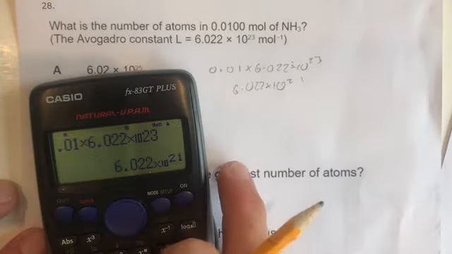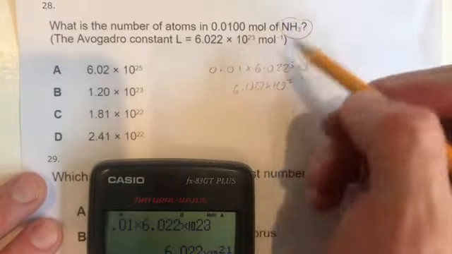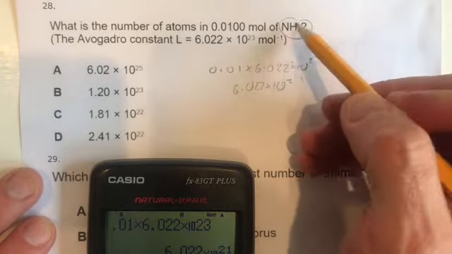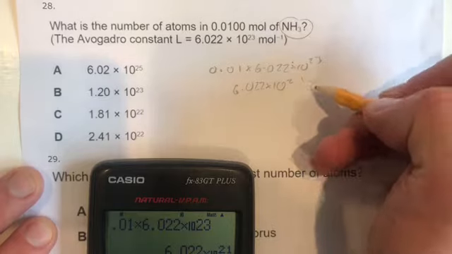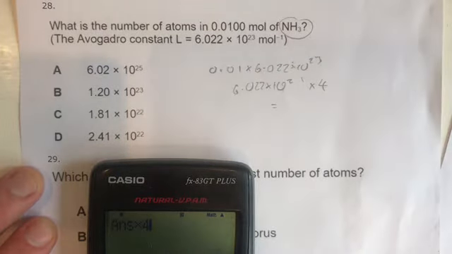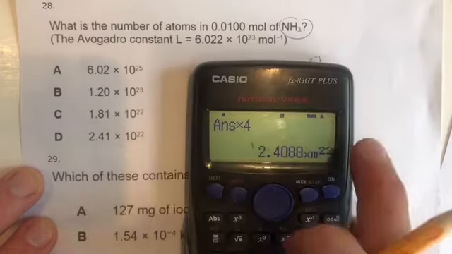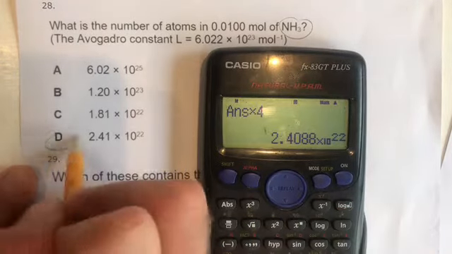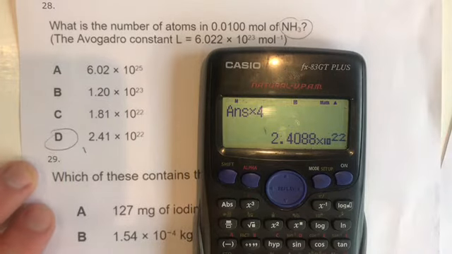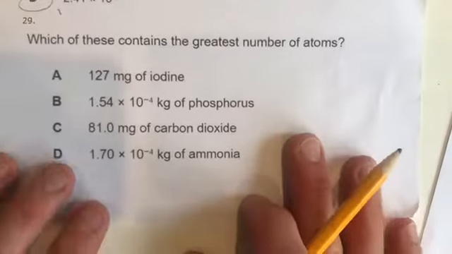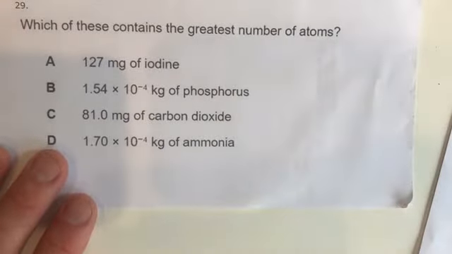Now, unfortunately it wants the number of atoms because they're a bunch of idiots. So each molecule of ammonia contains 4 atoms. So you've got to multiply that number by 4 and then pray to the gods of multiple choice that it's one of the answers. Yes, it is. All right, so the answer was D. 39% on that one. Yuck. However, last one turned up better.